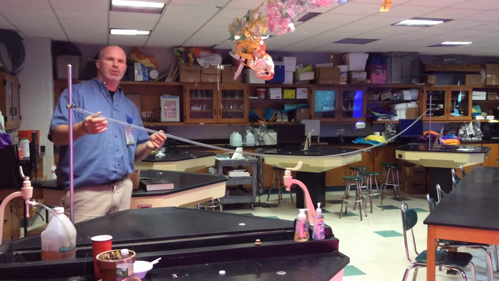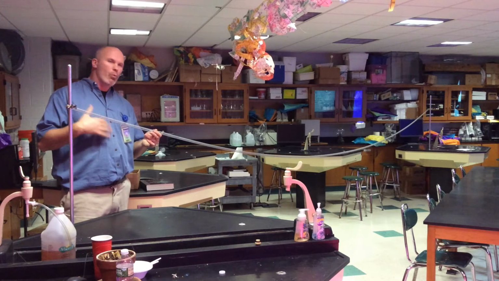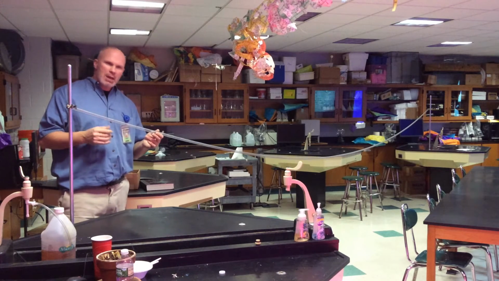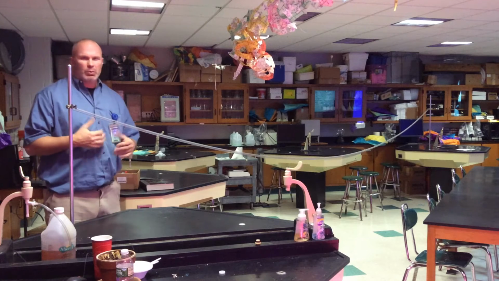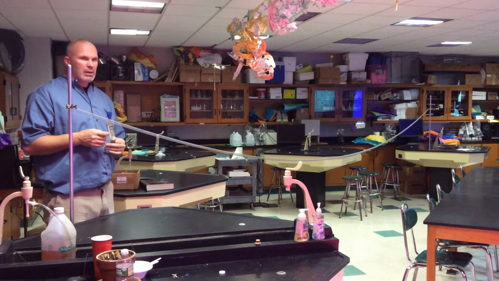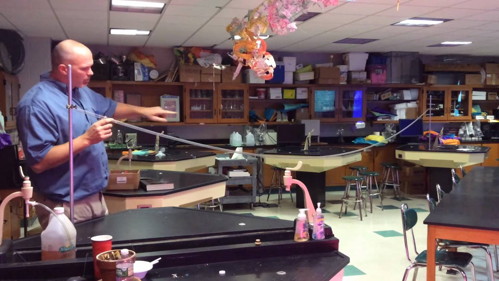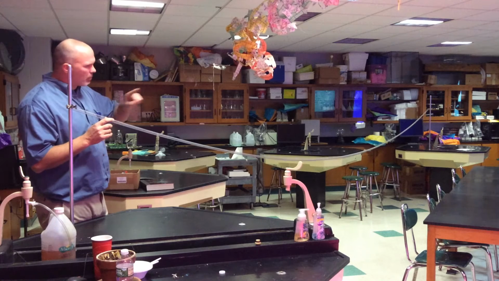So the purpose of this demonstration is to give you a good visual model of how waves are propagated. Now there's two basic waves that we'll talk about, one more than another. The electromagnetic wave is a transverse wave that propagates down a pathway in one direction in the electromagnetic field.